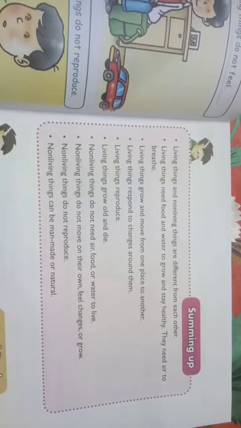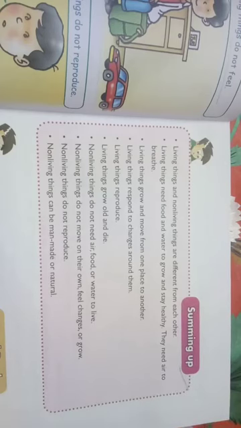Before moving into the textbook questions, I would like to remind you to read your textbook properly and then come to the very important topic, that is the summary of your chapter number 1. Go through the summary of this chapter. This will help you a lot.